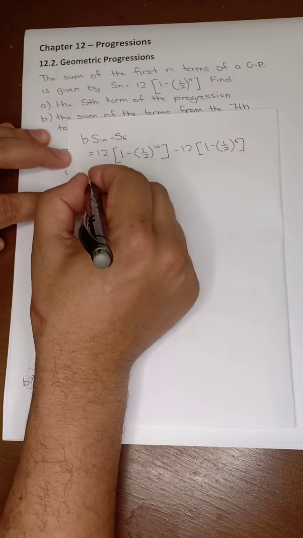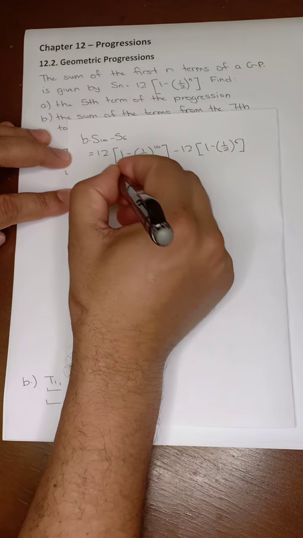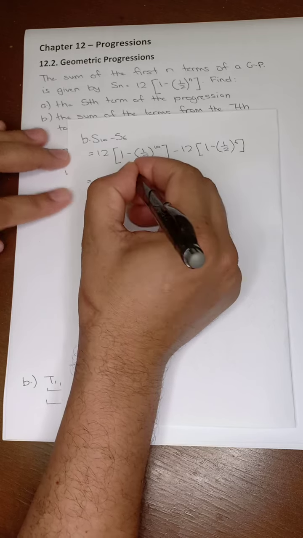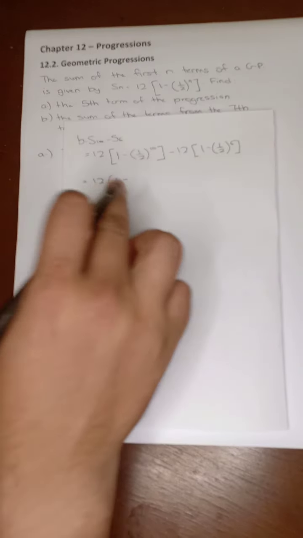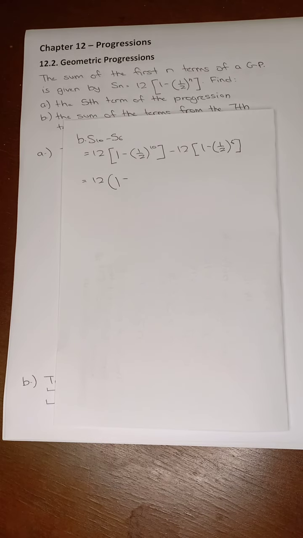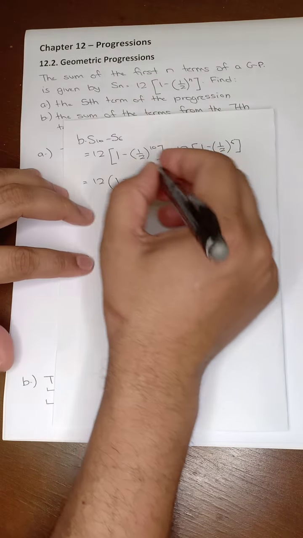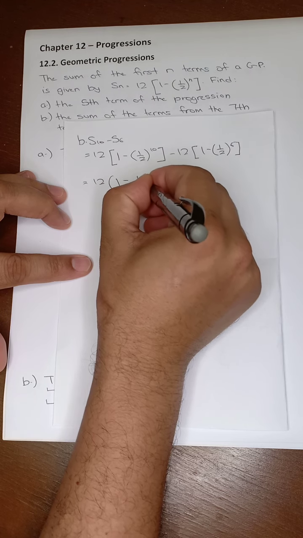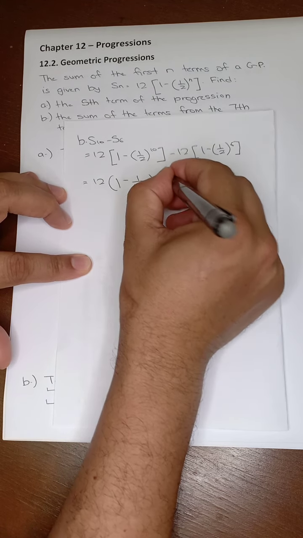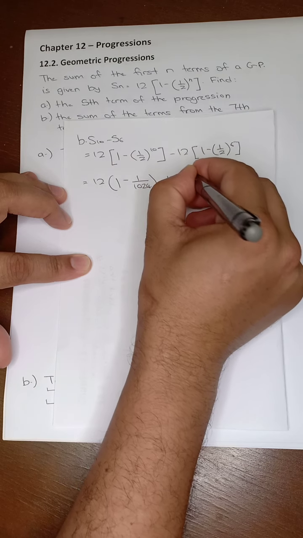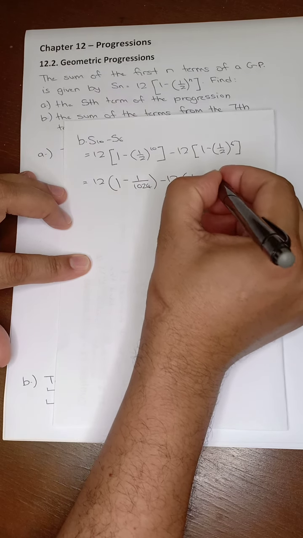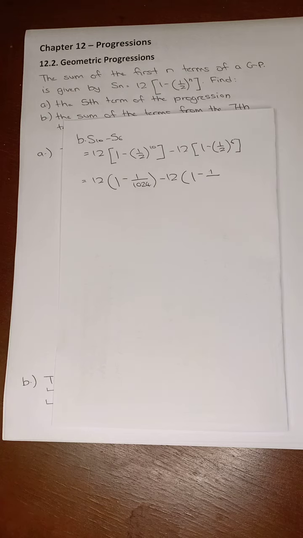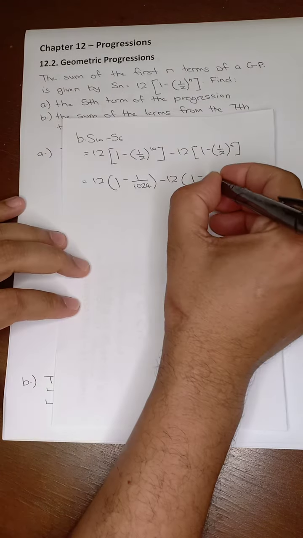Try to solve this. 2 to the power of 10, I get 1024. Minus 12, 1 minus 1 over 2 to the power of 6, 64.